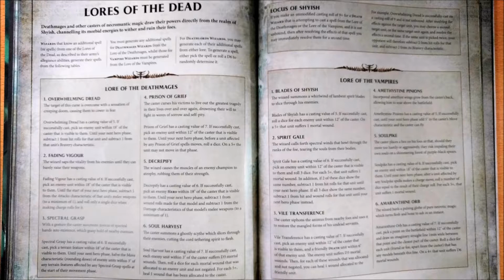The fourth spell of this lore is Prison of Grief. It's quite interesting because at the value of 7+, it lets you, if successfully cast, pick an enemy unit within 12 inches of the caster and visible to the caster itself, and if that unit tries to move until your next hero phase, then on a 5+ that unit may not move.